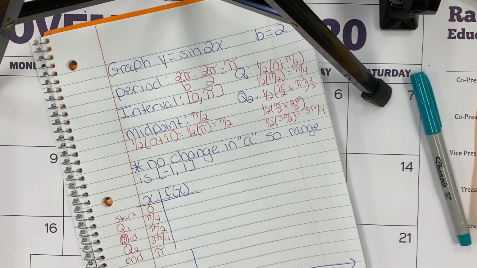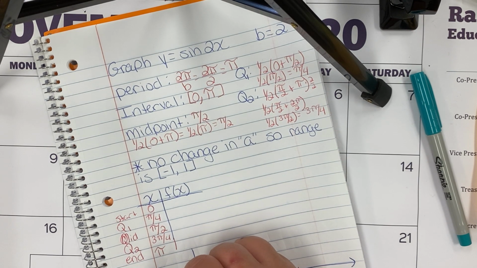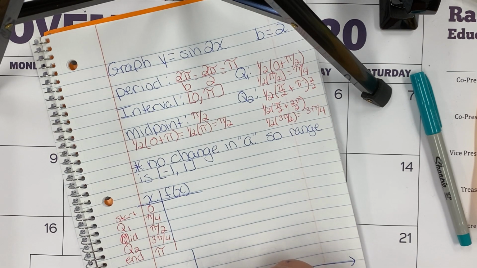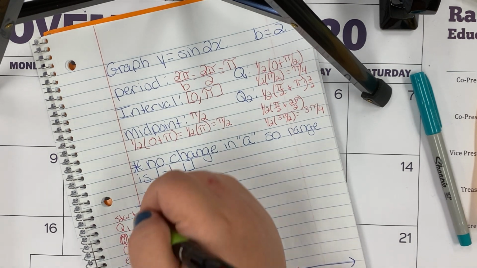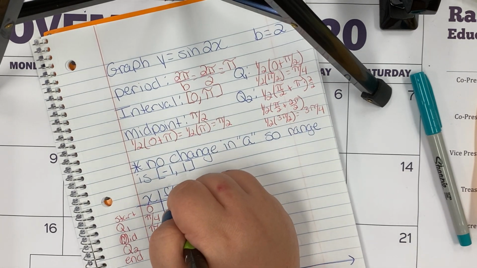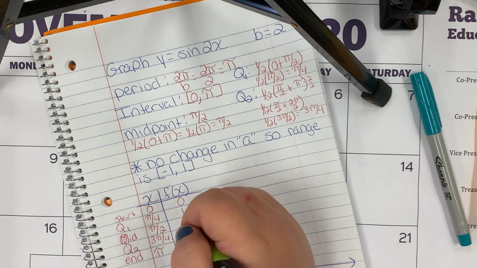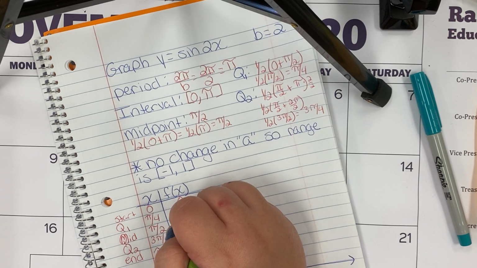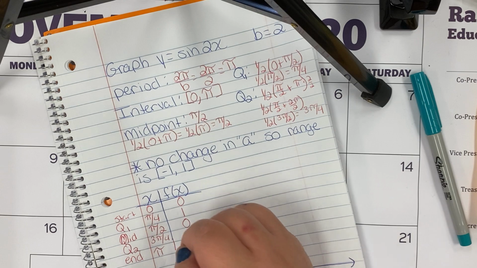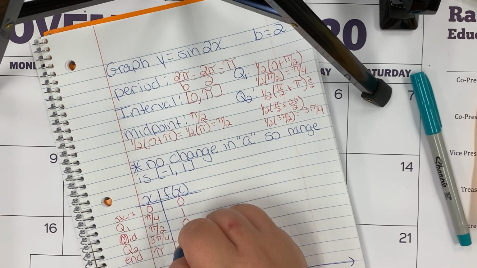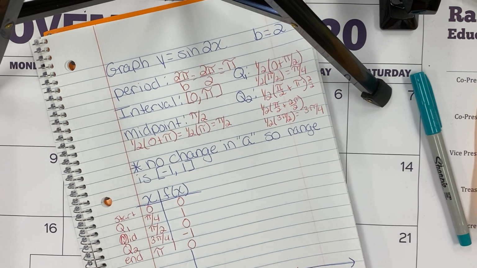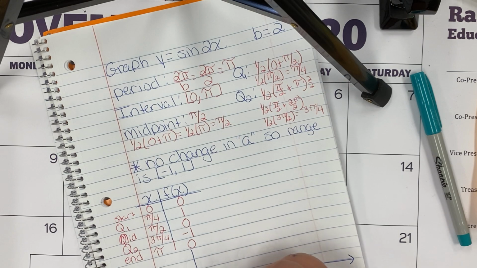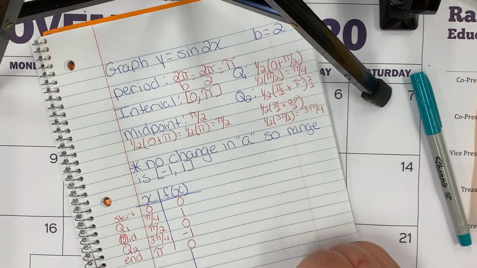But guess what? Nothing changes when it comes to the height of your graph. You're still going to follow the same pattern. So when you're at 0, you're at 0. When you're at pi over 4, you're at your max. Pi over 2, you're going to be back at 0. 3 pi over 4, you're going to be at your min. And then at pi, you're going to be back at 0. So when we go to graph this, we'll have 0, then my max, then back to 0, and then my min, and then back to 0.